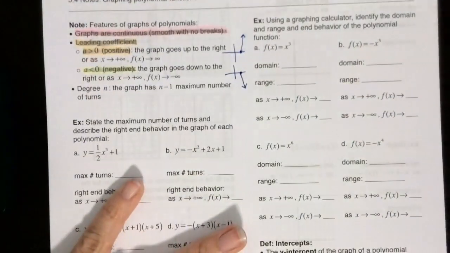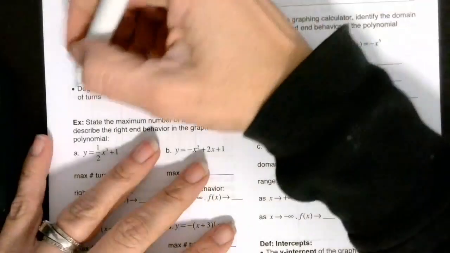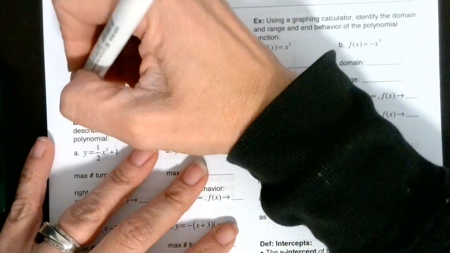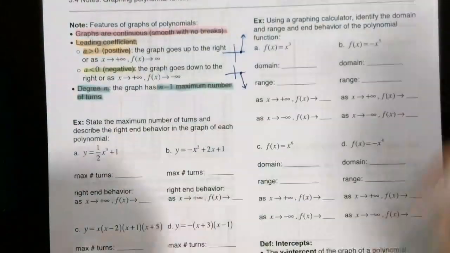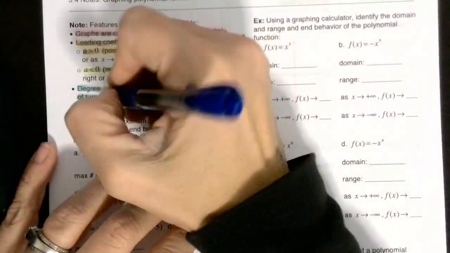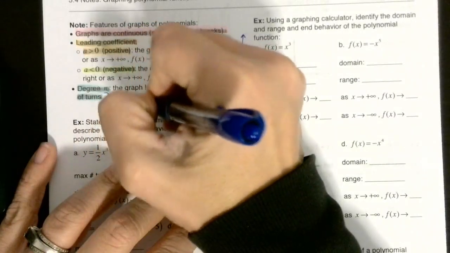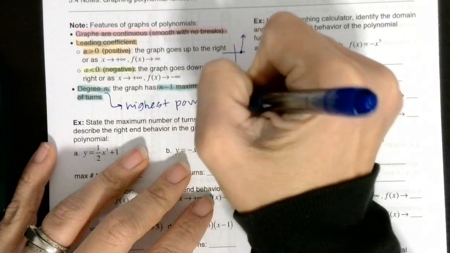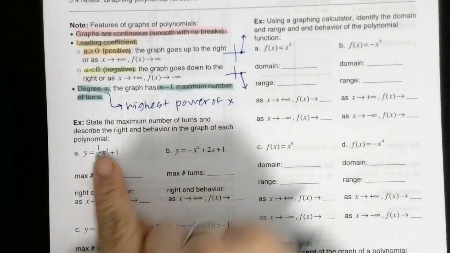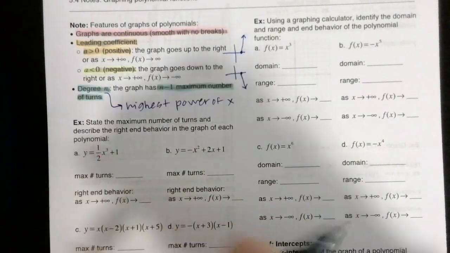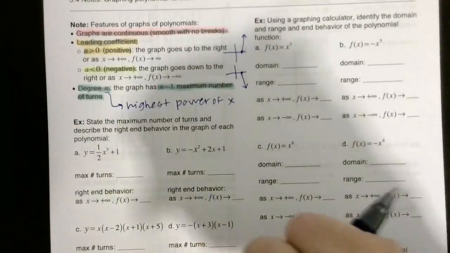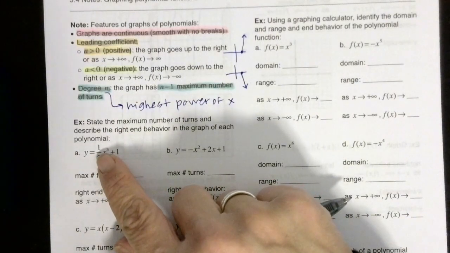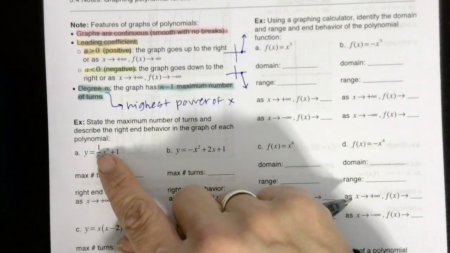And then the last little characteristic we're going to go over right now is the degree n. So the degree is the same thing as the power. Okay, so I'm going to write this, the highest power of x. And whatever the highest power of x is, so for example, this one is 3, the number of turns the graph will take will always be that number minus 1. That's the maximum number of turns.